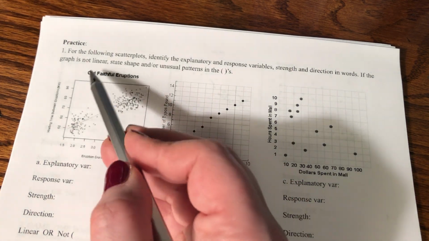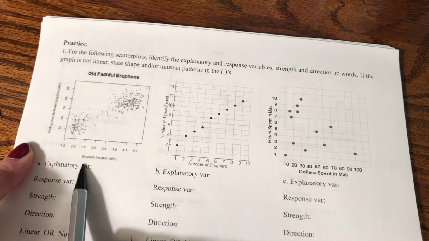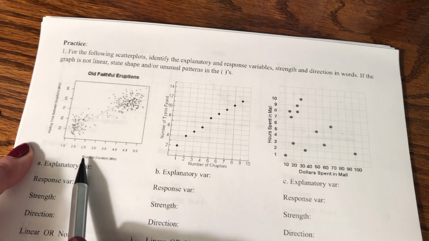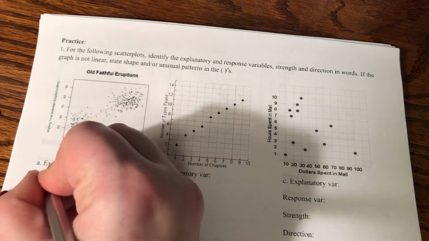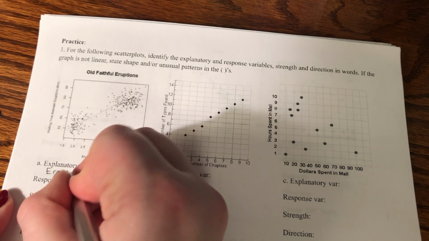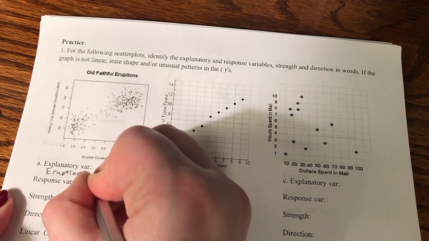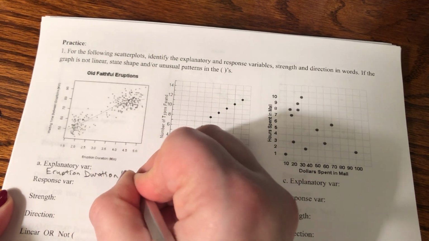So for this first one, we have Old Faithful Eruptions. Now it's going to be a little bit difficult to actually read this, but the x-axis says eruption duration in minutes, and that's your explanatory variable. So eruption duration minutes.